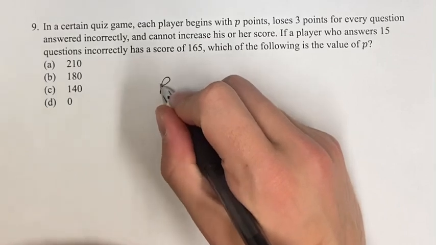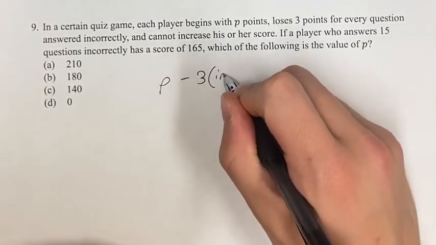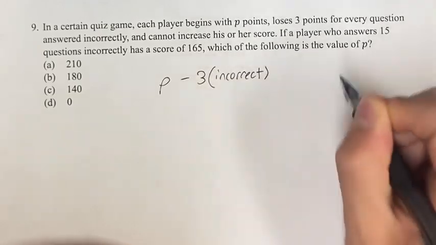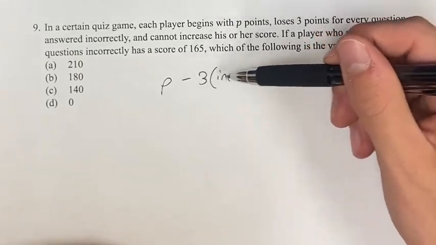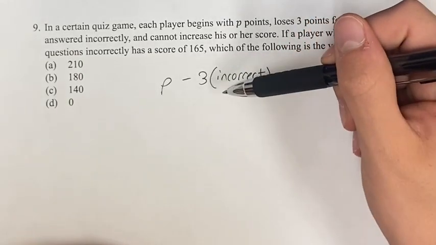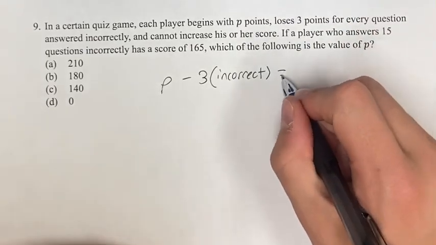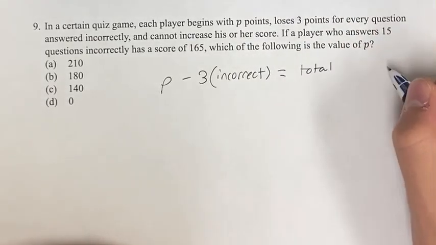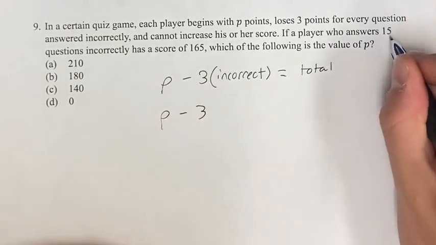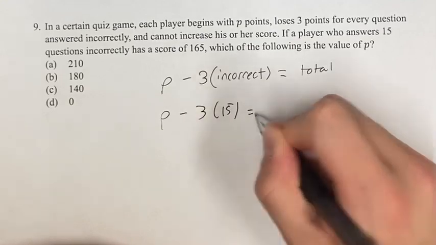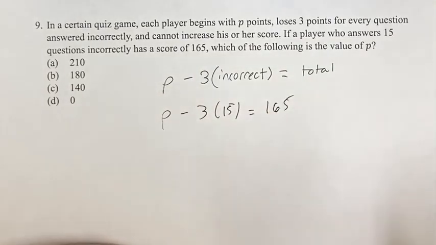So we start at P points, and then we lose 3 points for every incorrect question. So if you take P, and let's say you get 3 wrong, then you have to subtract 3 times 3 from your score. If you get 4 wrong, you'd have to subtract 3 times 4. And this is going to be equal to your total at the end of the game, your score. So you have P minus 3, and then we're told if we have 15 incorrect questions, then the final score is 165. So now we have an equation we can just solve for P.